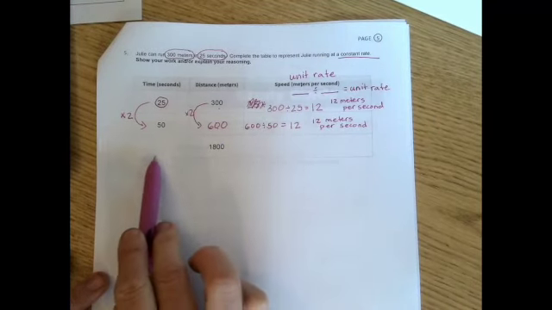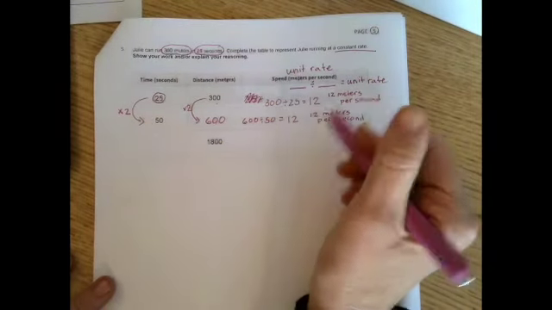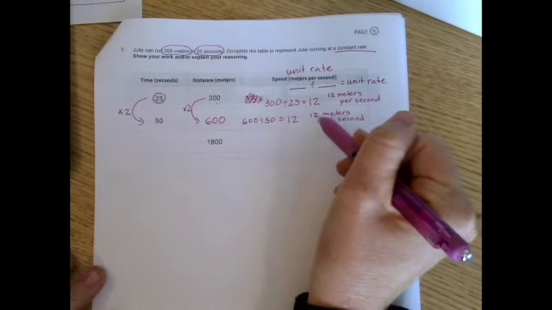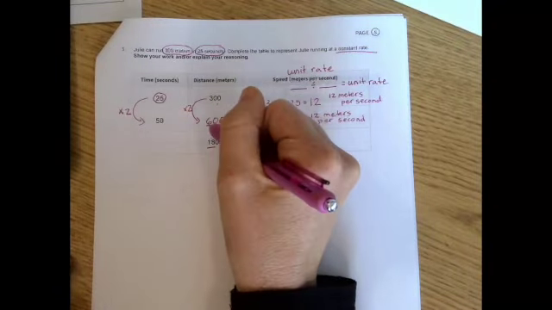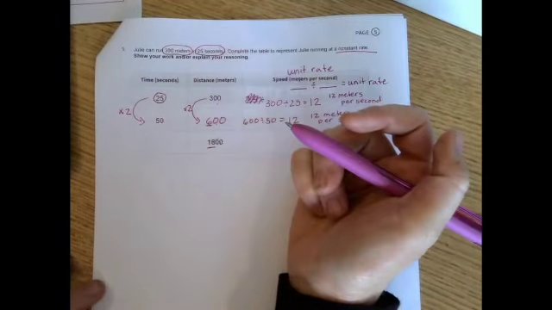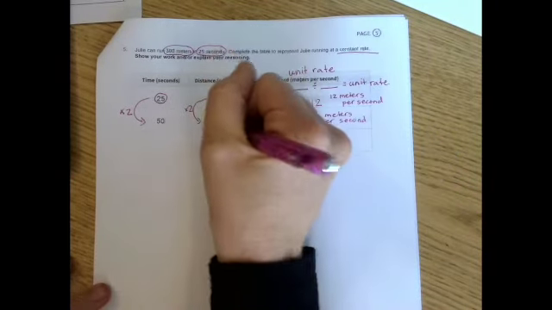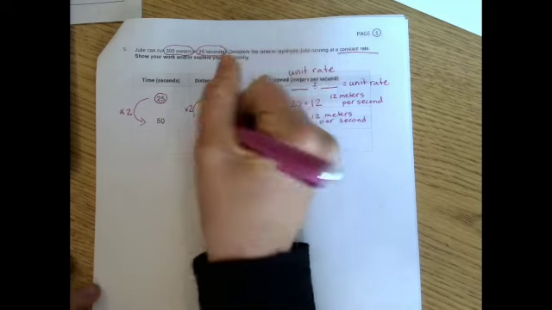I'm going to figure out my missing value here. Okay, there's a couple different ways that you could do this. You could figure out how many groups of 12 meters it takes to get to 1800. But something I'm noticing is this 6 and this 18. I know that 6 times 3 gives me 18, right? 6, 12, 18. So that means that 3 groups of 600 are going to give me 1,800.